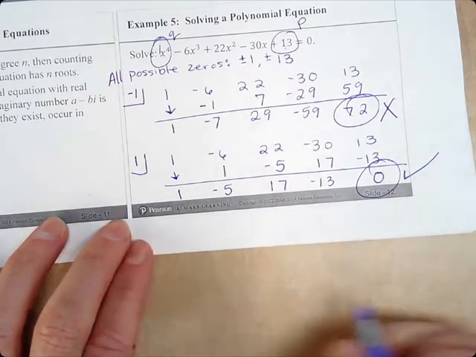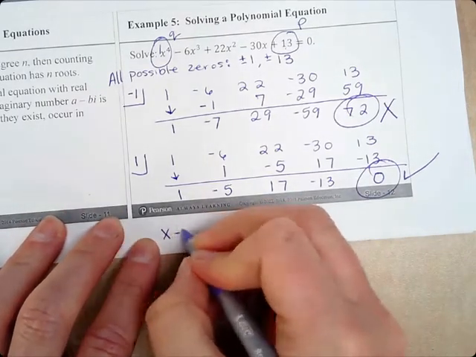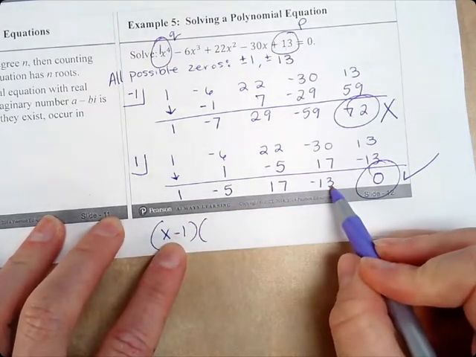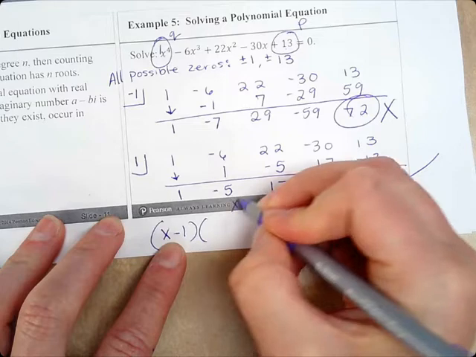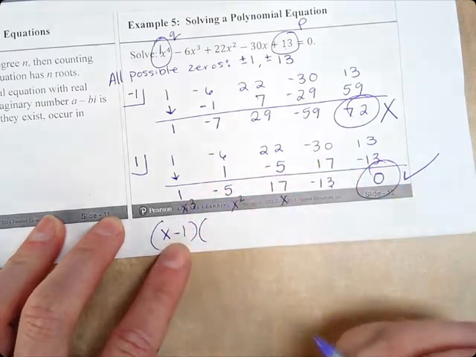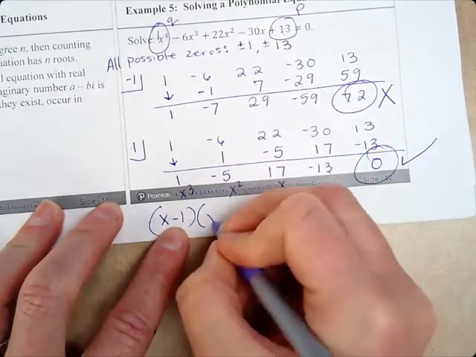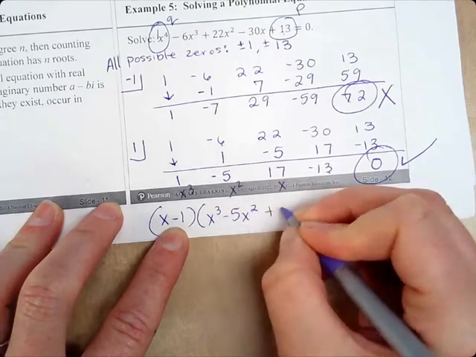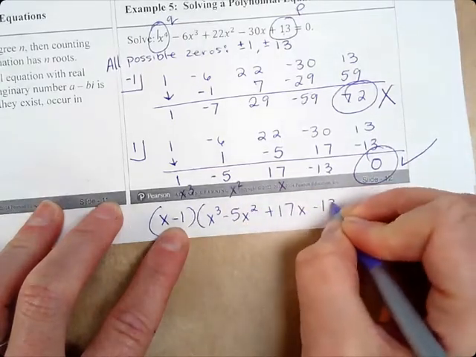So that means that we have x minus 1 times, this is our constant, this is my x, this is x squared, and this is x cubed. So this would be x cubed minus 5x squared plus 17x minus 13.